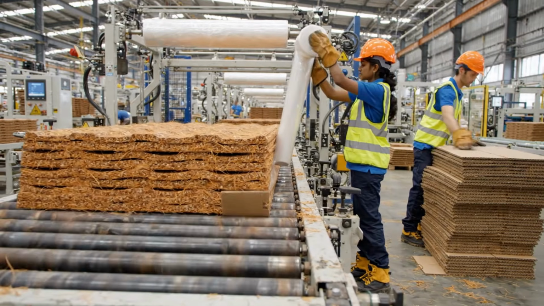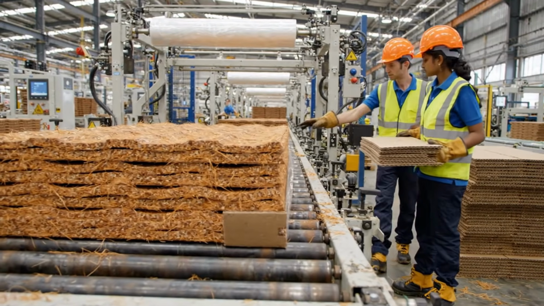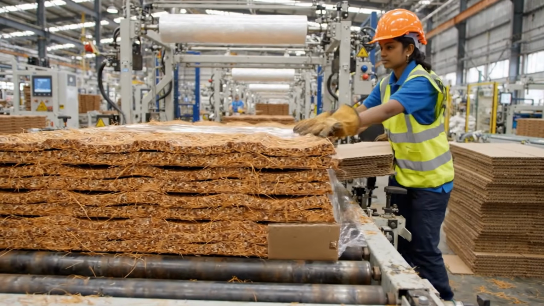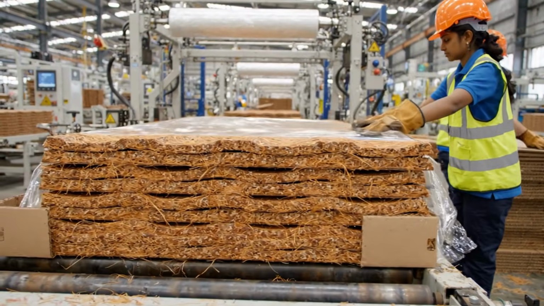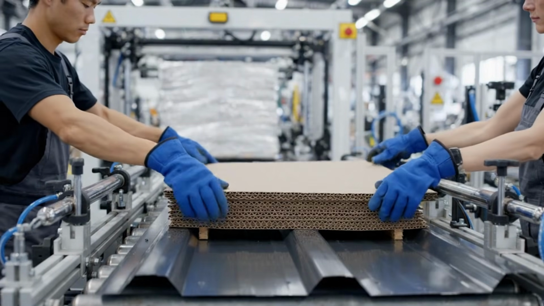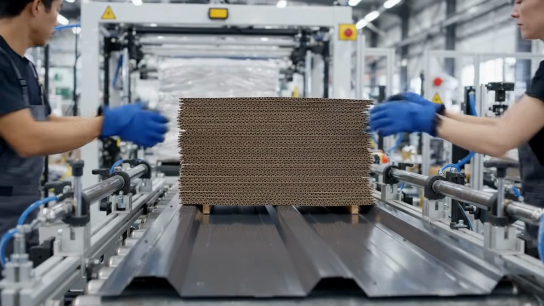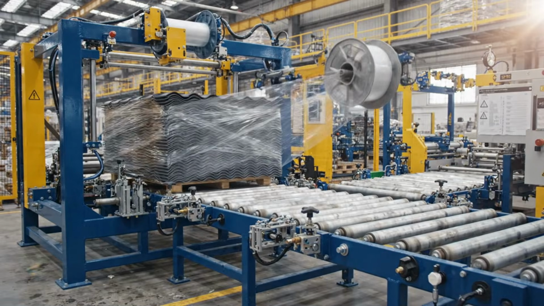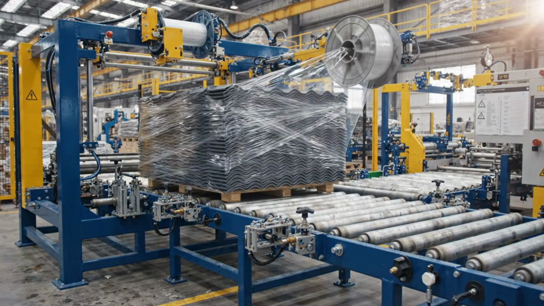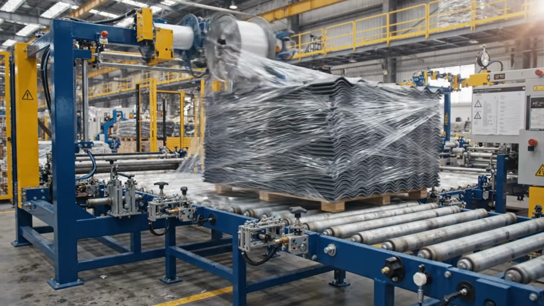Once approved, the finished roofing panels enter the final packaging line. Protective separators keep the finished surfaces secure during handling and transport. Automated wrapping secures each bundle for safe factory handling and shipment.